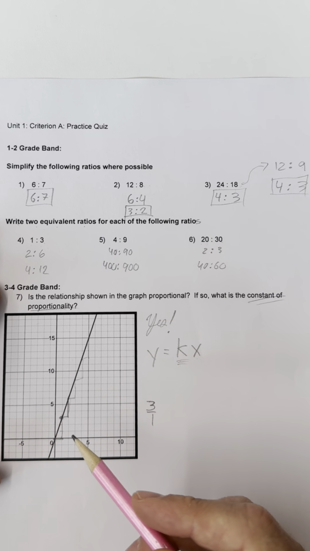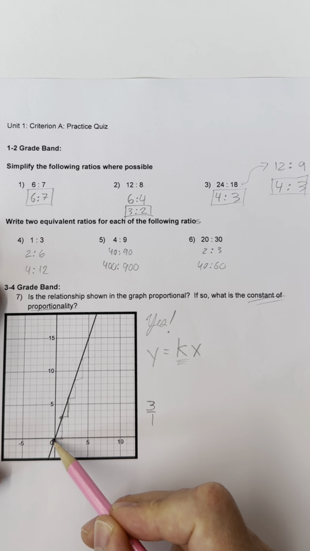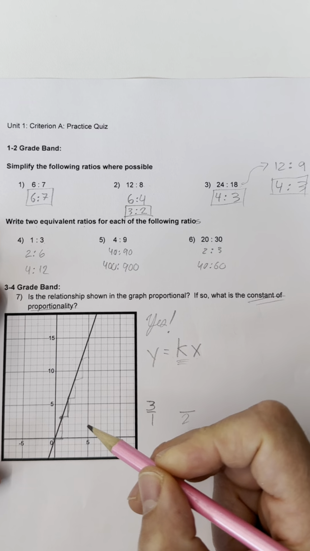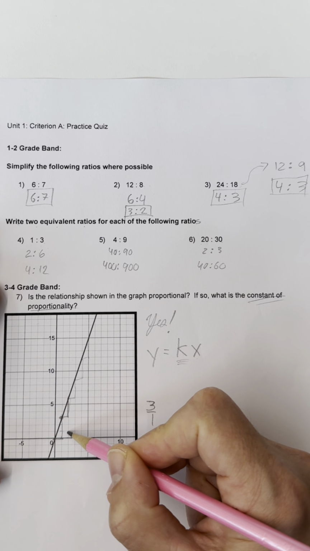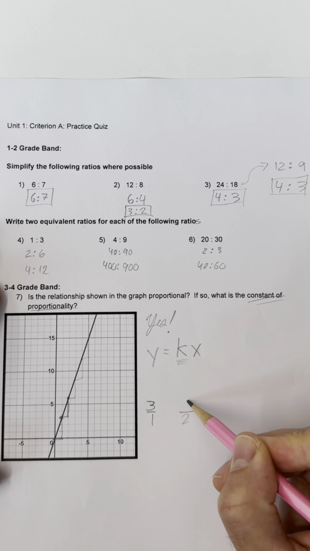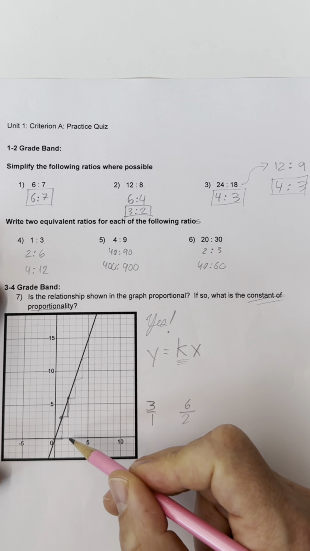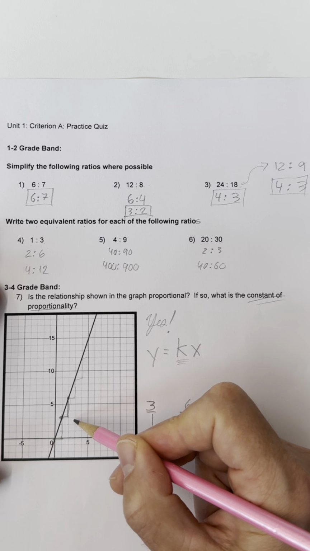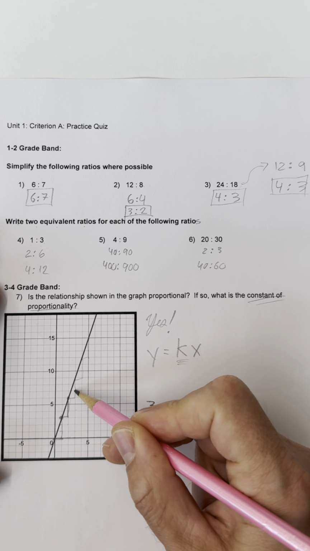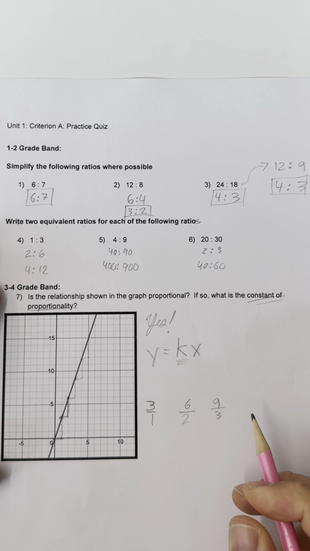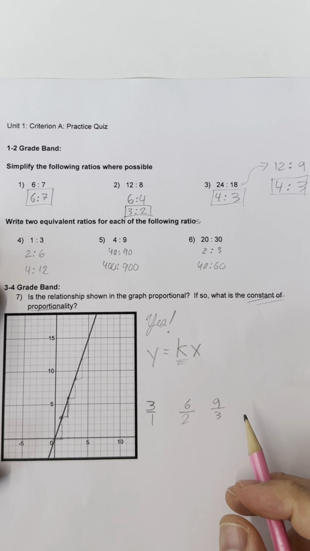but let's take it back. What if instead of going over 1, I went over 2? Well, let's see. I go over 2, and up 1, 2, 3, 4, 5, 6. And I hit right there. What if I went over 3? 1, 2, 3. And I count up 1, 2, 3, 4, 5, 6, 7, 8, 9. I'm starting to see a pattern. And remember, guys, math is built on patterns.